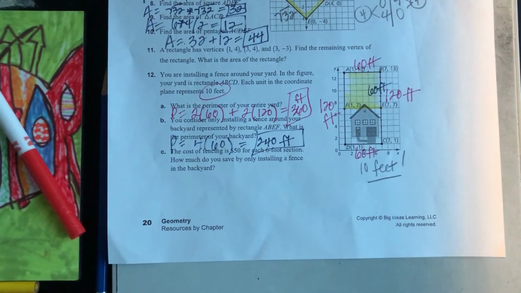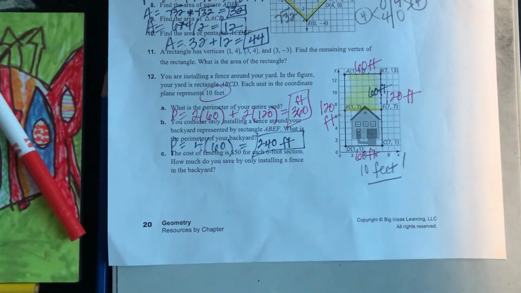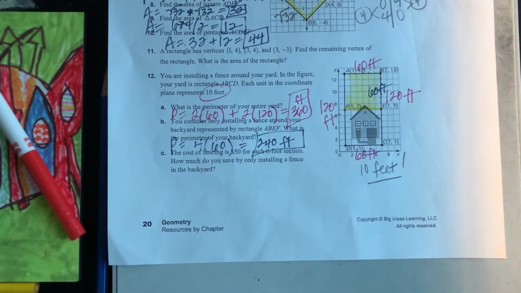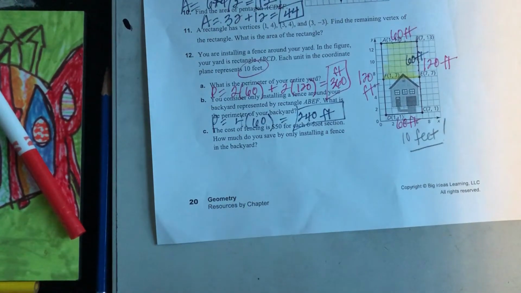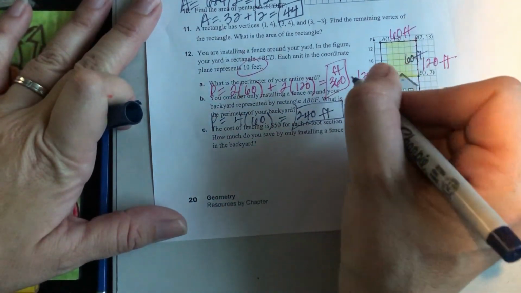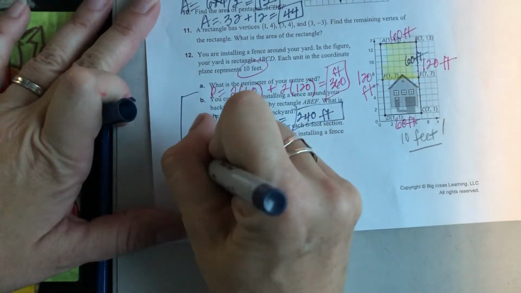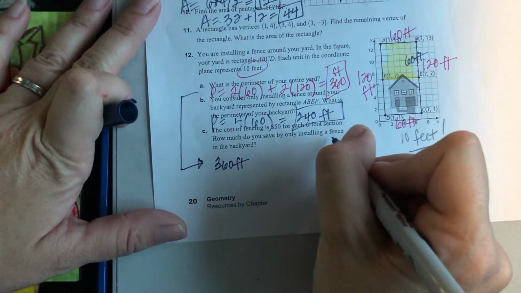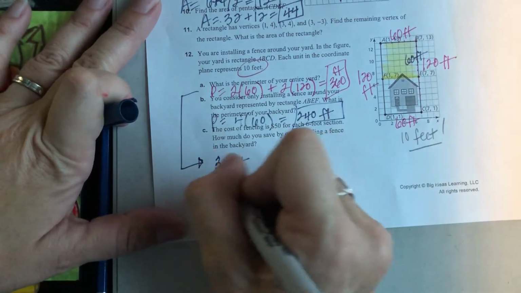Now, the cost of fencing is 50 dollars for each 6-foot section. How much do you save by installing a fence in your backyard? This has got a lot of stuff going on. Here's an algebra problem for us. Always, we get dumped into these algebra problems in our geometry work. If I was going to fence the entire yard, it's 360 feet around. Fencing comes in 6-foot lengths.